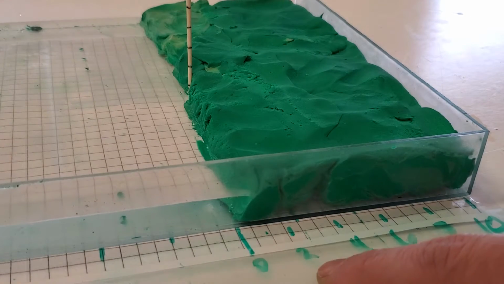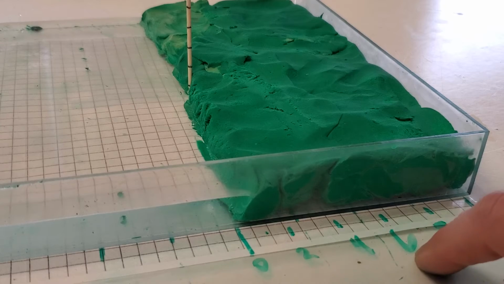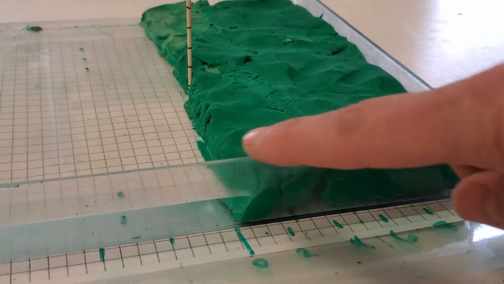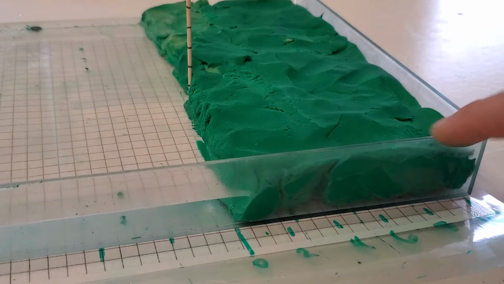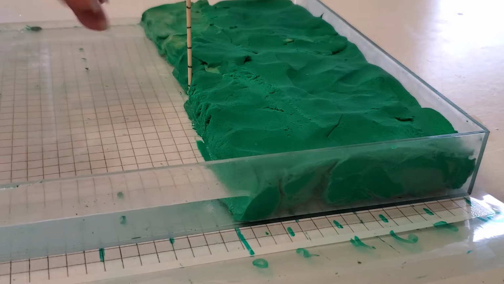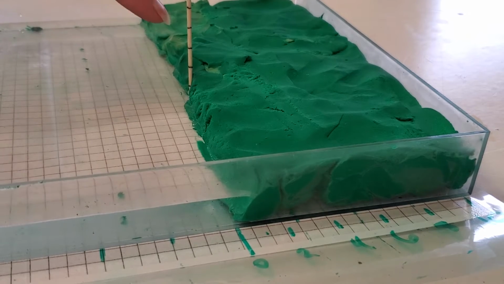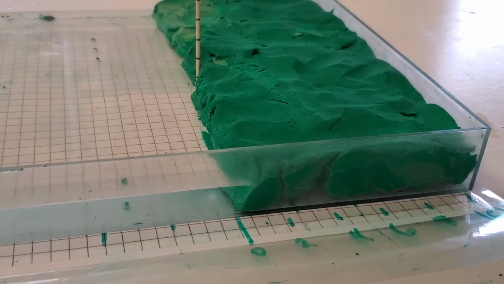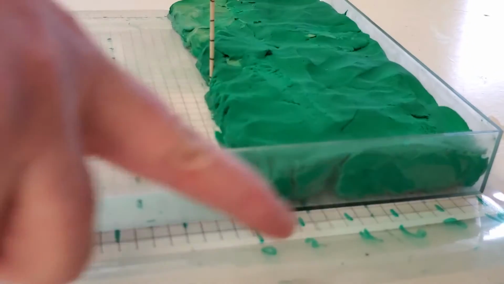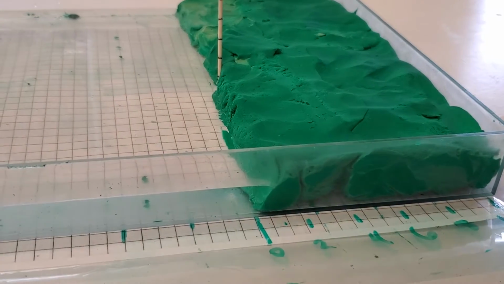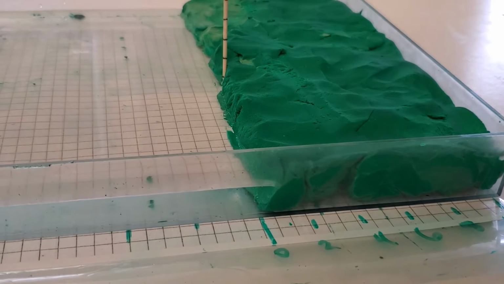And then we've marked here also 2 centimeters, 4 centimeters, 6, 8, and 10. So we can try to measure how far back the water might have gone. So we're looking for water height, and then shoreline flooding, which we'll use these measurements to track. All right, let her rip.